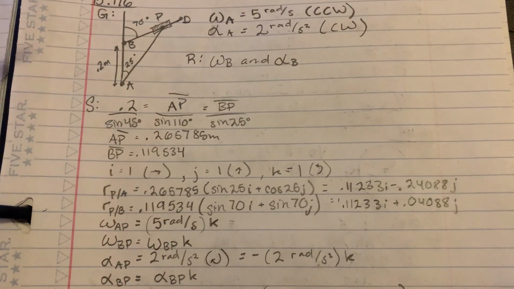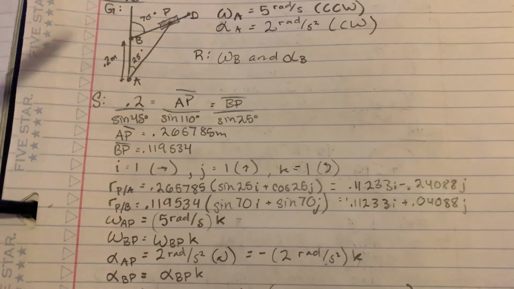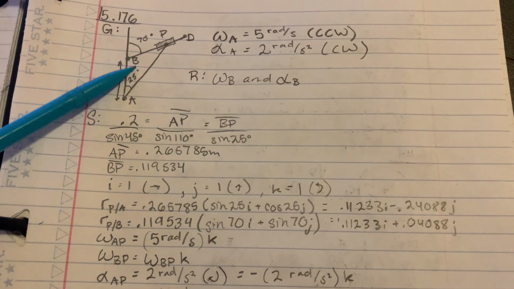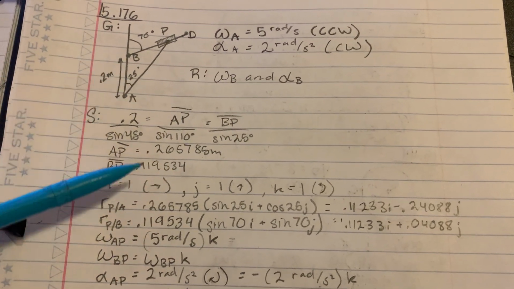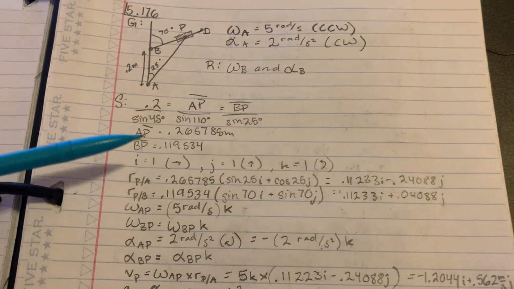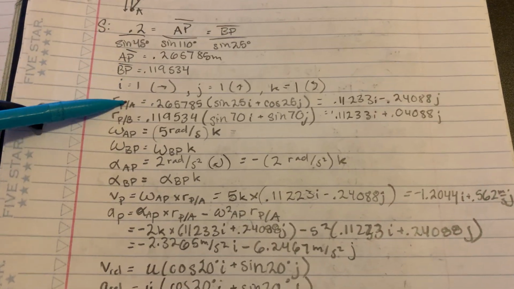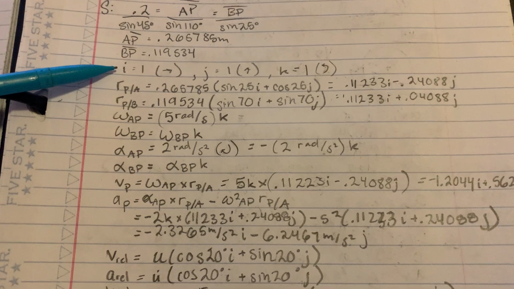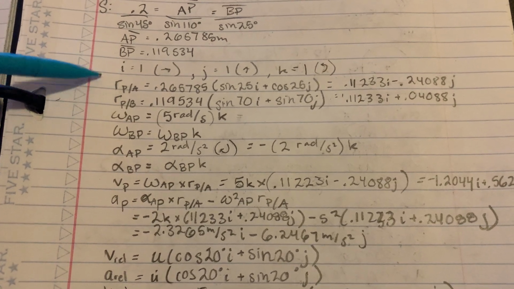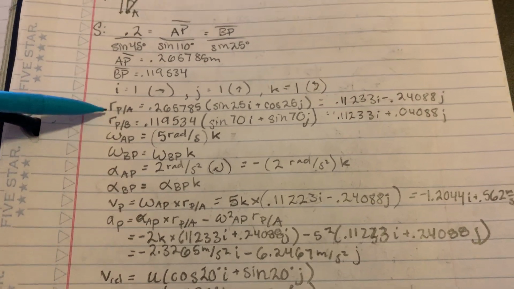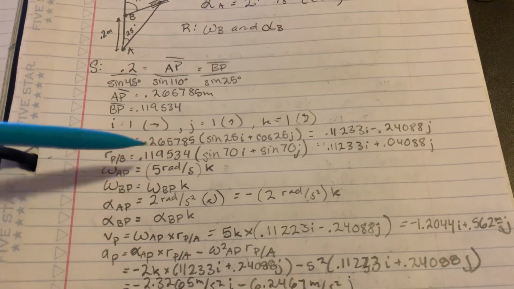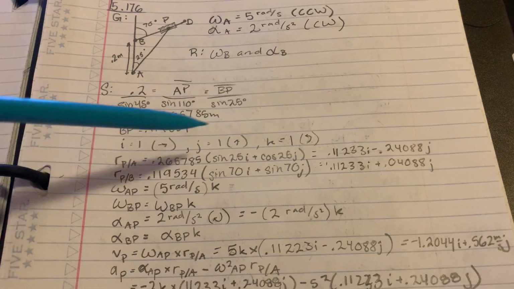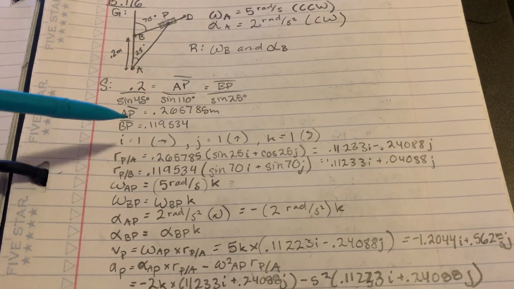So we have to use the law of sines to find these two lengths, because these are all known angles. Once we get those lengths, we use these unit vectors and find the radius of PA, and we split that up into components.